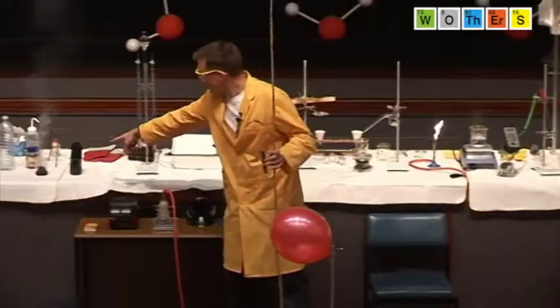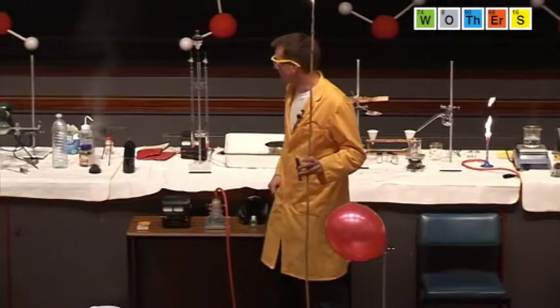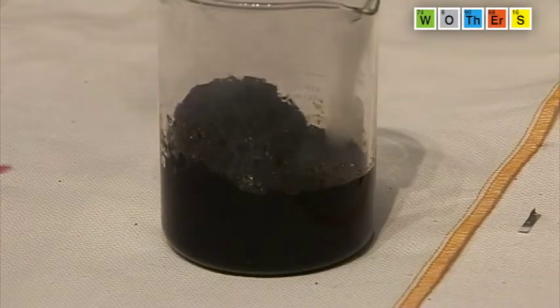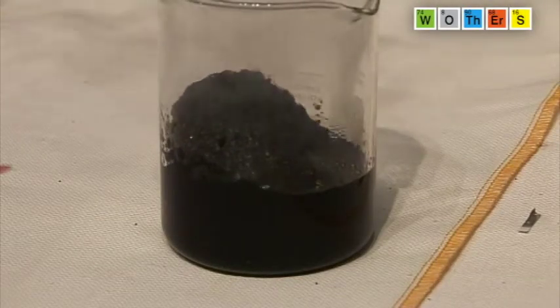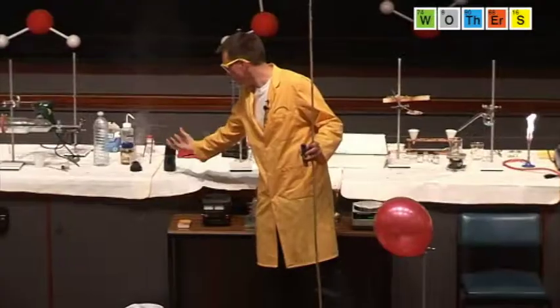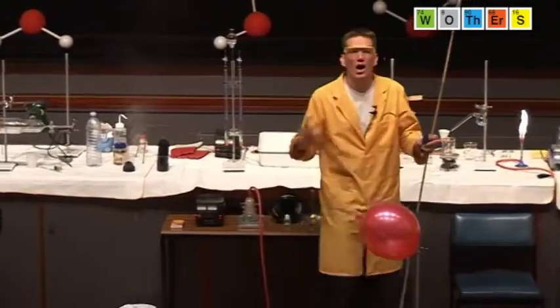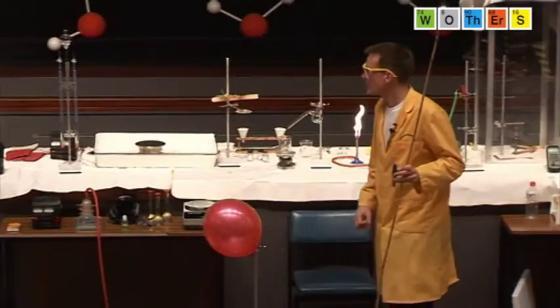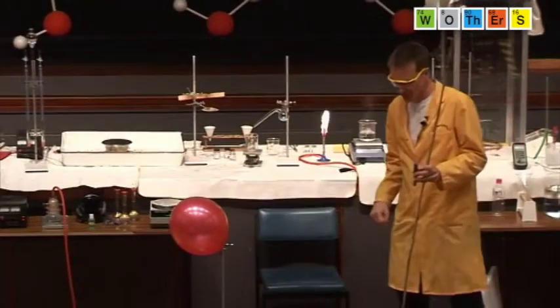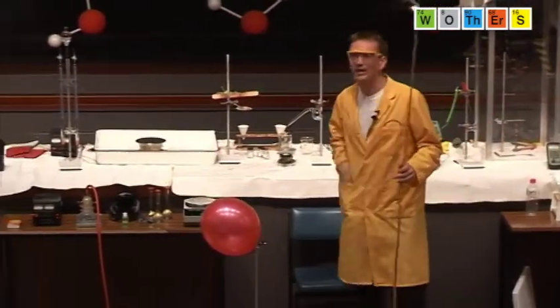Notice our sugar is beginning to react quite vigorously there. Okay, there's actually a lot of heat being formed from this reaction, and that's creating steam, which is causing some of the bubbles and the carbon there that's forming to rise up. But anyway, so that's the sugars being dehydrated. Anyway, back to our gases.